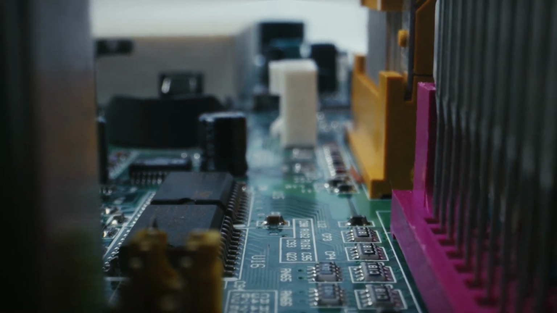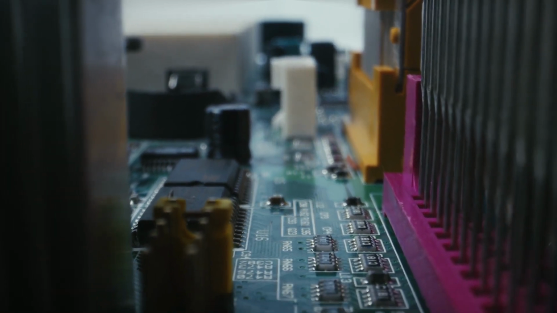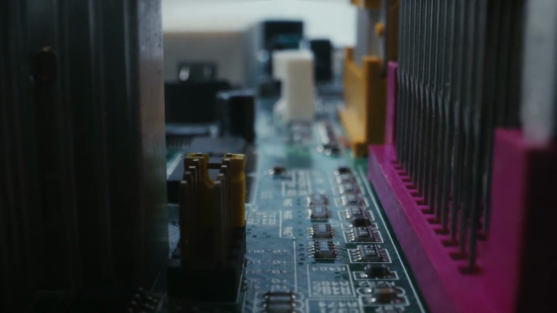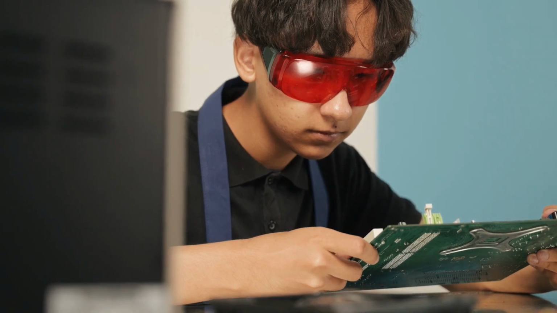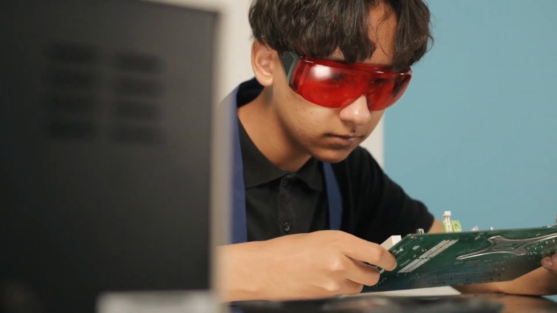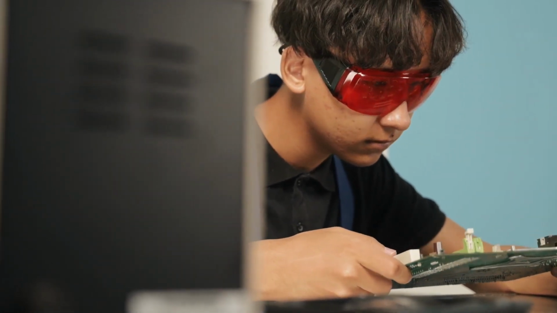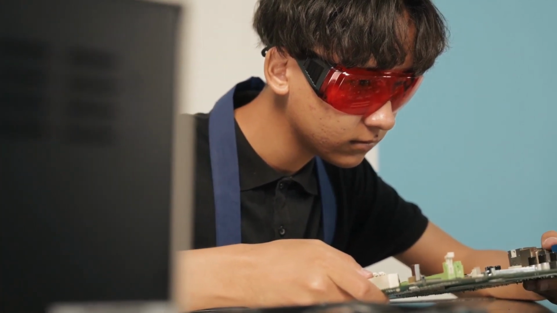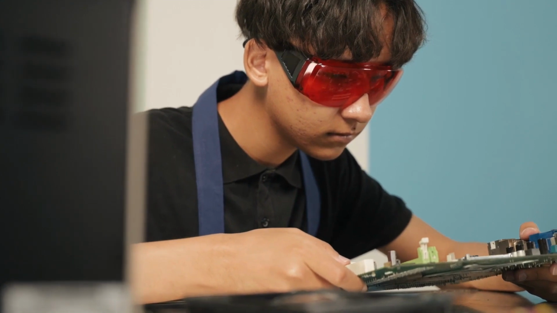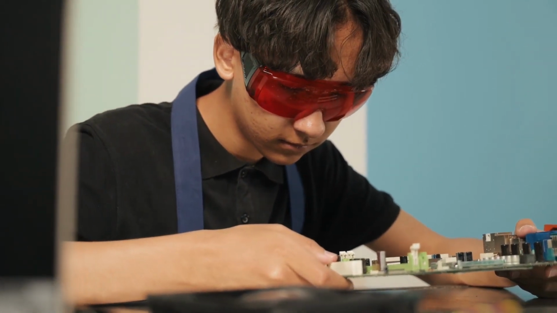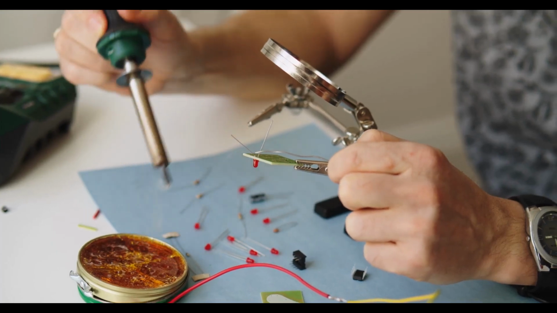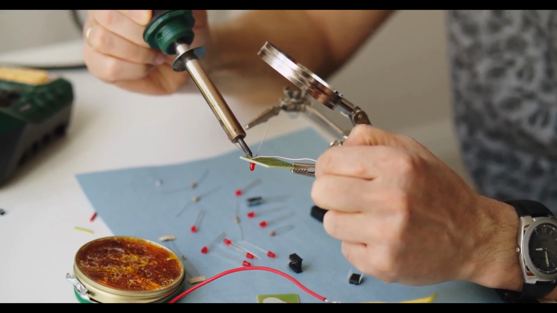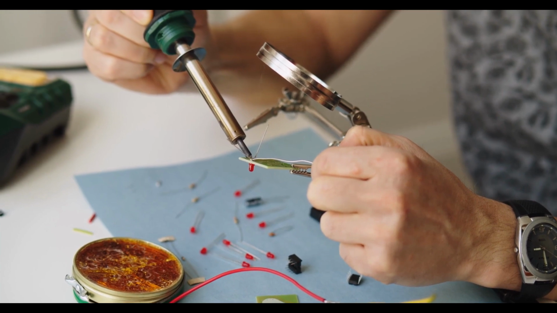Symbol. The symbol for an inductor looks like a coil or solenoid. Inductance. The property that characterizes an inductor is called inductance, L, measured in henries, H. The inductance depends on the number of turns in the coil, its geometry, and the presence of a magnetic core. Magnetic field. When current flows through an inductor, it creates a magnetic field around the coil. The strength of the magnetic field is directly proportional to the current flowing through the inductor.